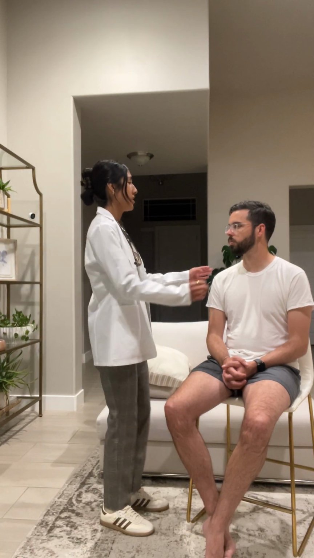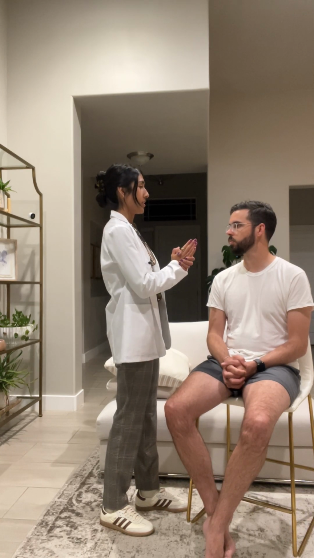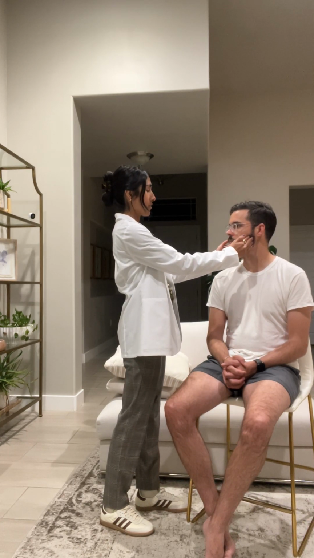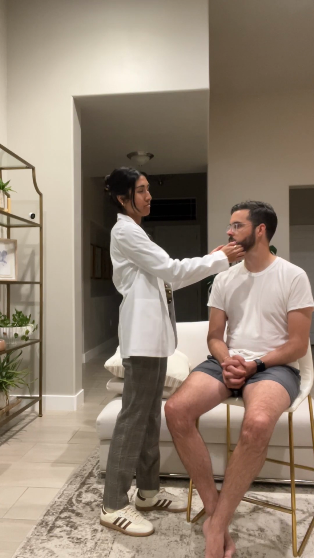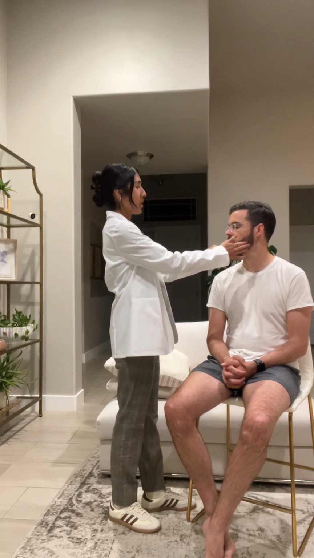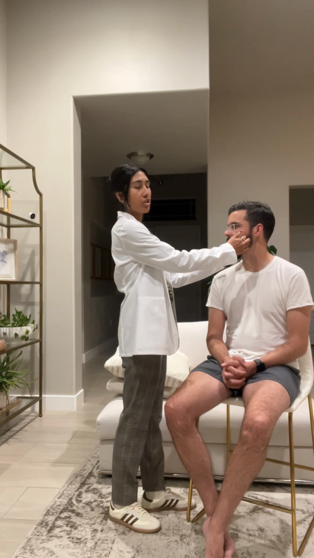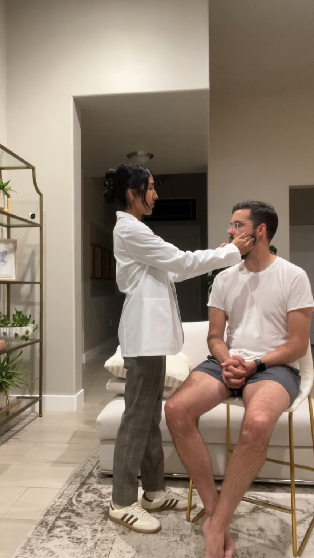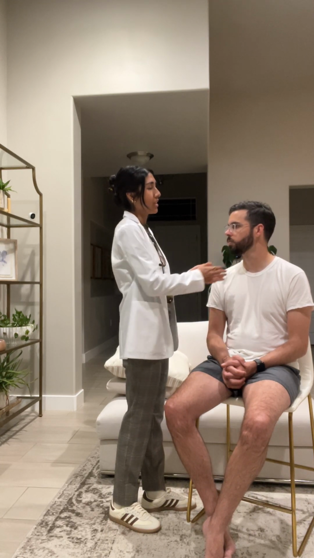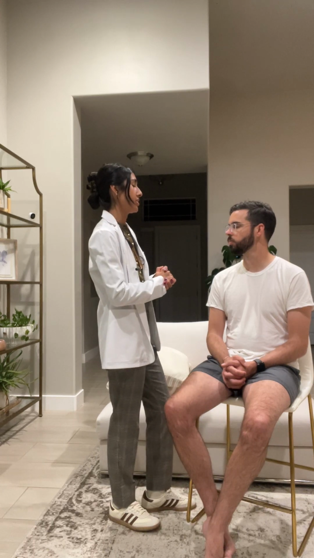And then the sensory portion, and now we're going to do the motor portion of cranial nerve number 5, trigeminal. So bite down for me, feeling that masseter muscle that's nice and strong. And while we're here, we're going to go ahead and assess the TMJ. So I'm going to have you open and close your mouth for me. Okay, we're assessing for any crepitus, tenderness, or subluxation in the joint.